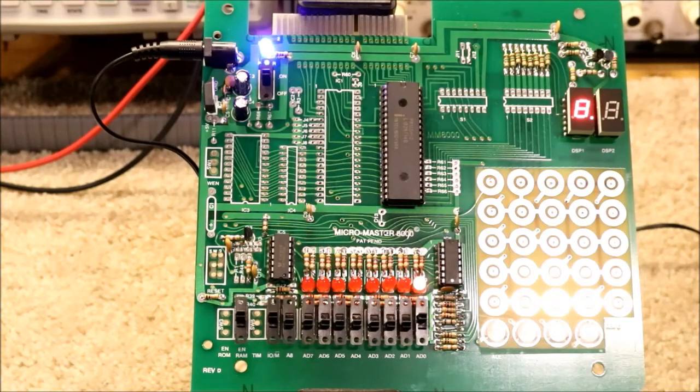So there you have it. There's Lab 4. If this is working for you, great.